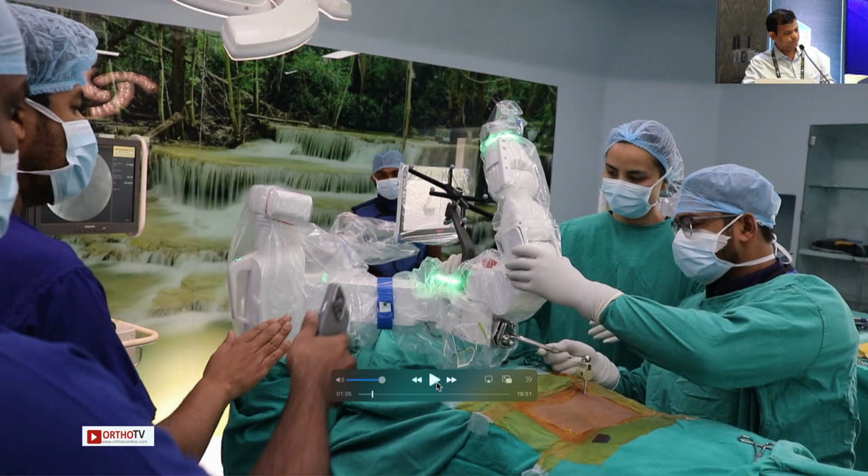But if we are using 3D navigation with a pre-op CT scan, then we just confirm it with the help of a C-arm first, and we ensure that the integrity is there. But if I'm using an intraoperative CT scan, then there is no need to check all these things, and everything is there.